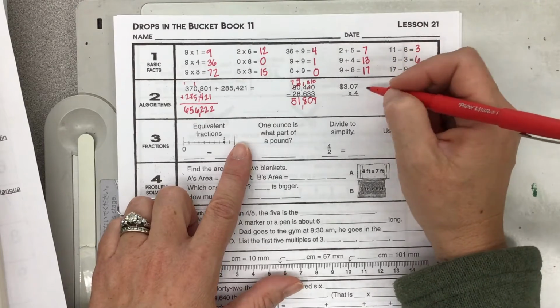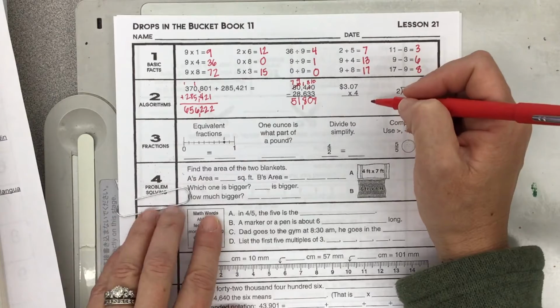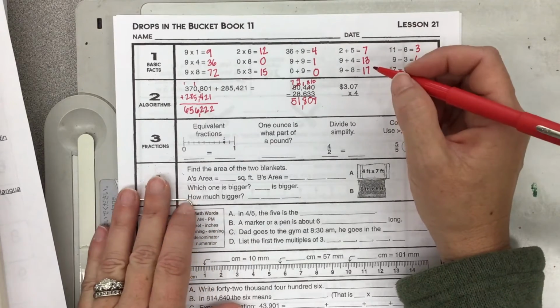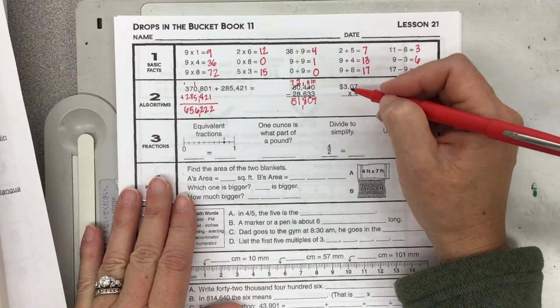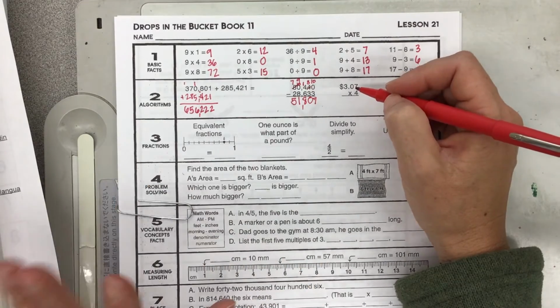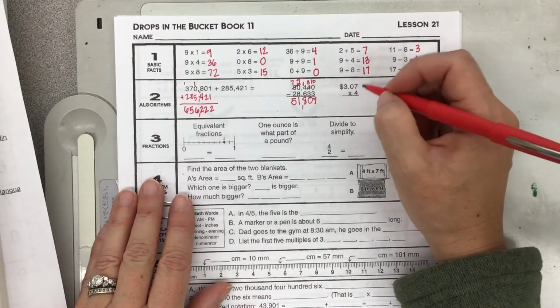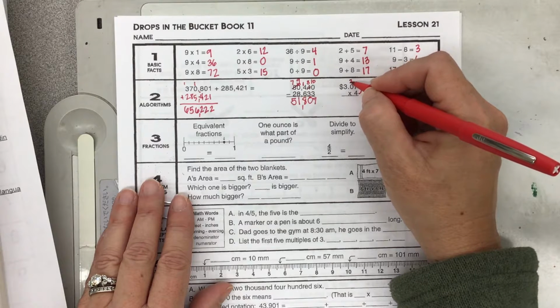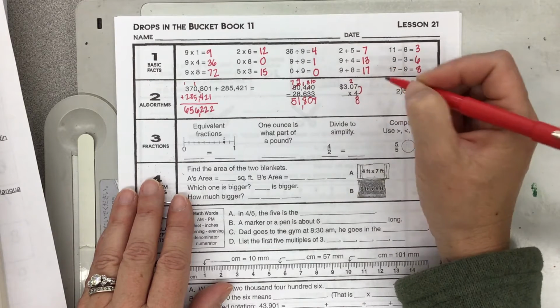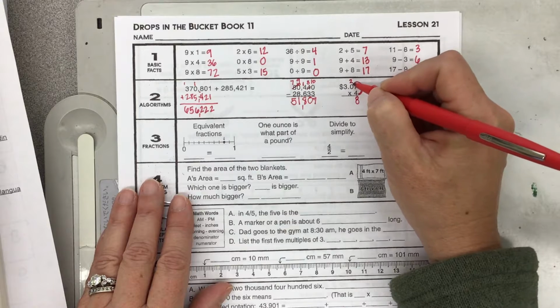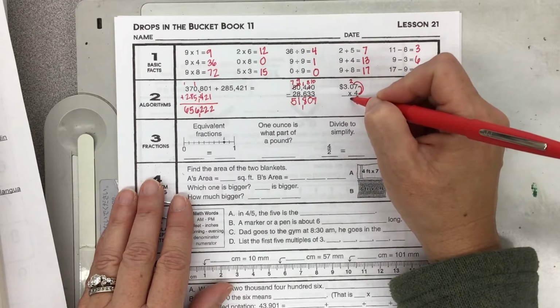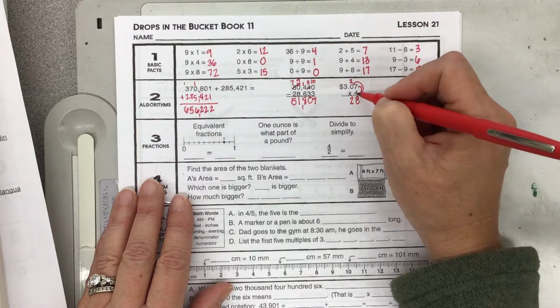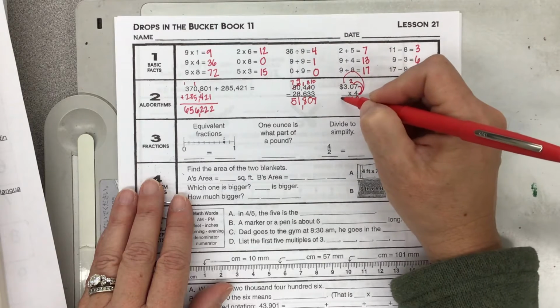Fantastic. All right, now we're going to multiply. They've set us up for shortcut method. And we're just going to ignore this decimal right now. We're just going to multiply pretending there's no decimal. So 4 times 7, we regroup the 2, so we've got 28, right? Then we do 4 times 0 plus 2, which is 2. And then we do 4 times 3, which is 12.